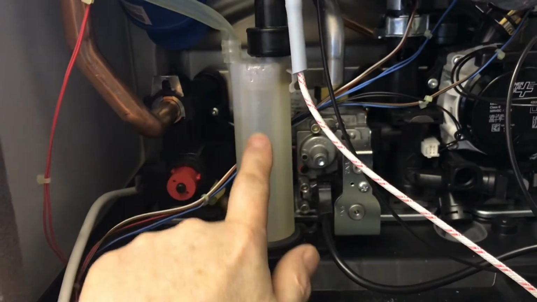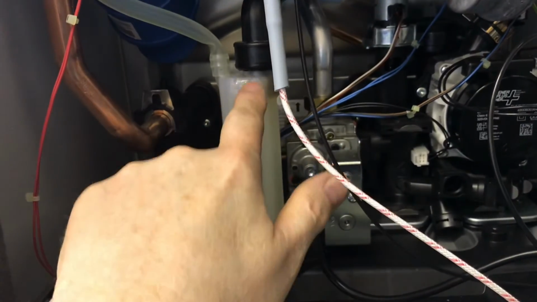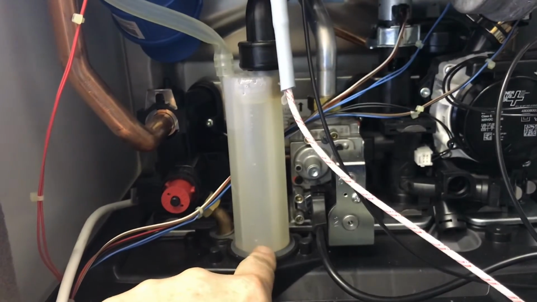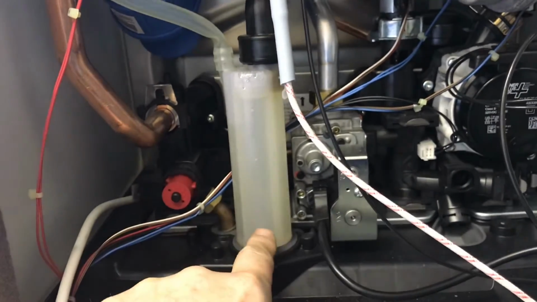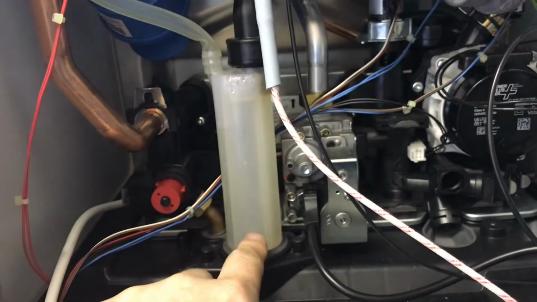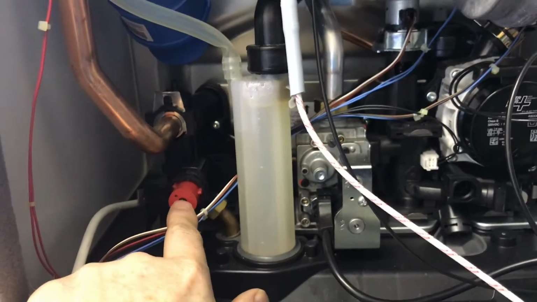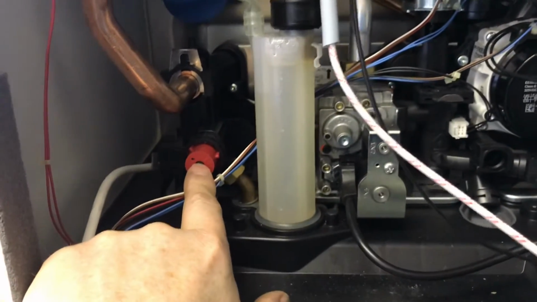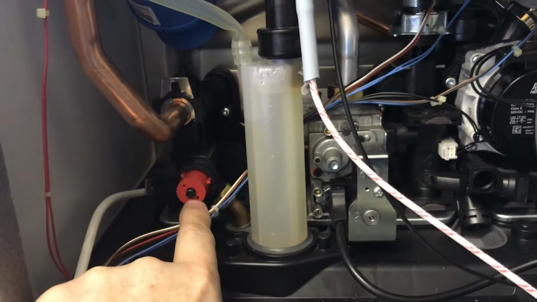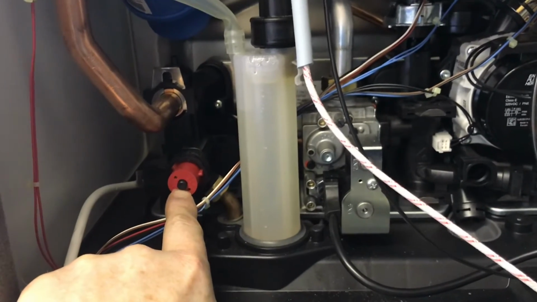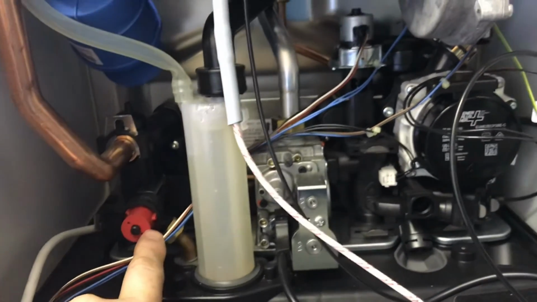This is the condensate trap. So this is a condensing boiler which produces condensate which collects in this trap. This trap is designed to stop smells and products of combustion coming into the room. This is the pressure relief valve, or the PRV. This is a safety device. If this boiler pressure goes over 3 bar, this would discharge to outside.